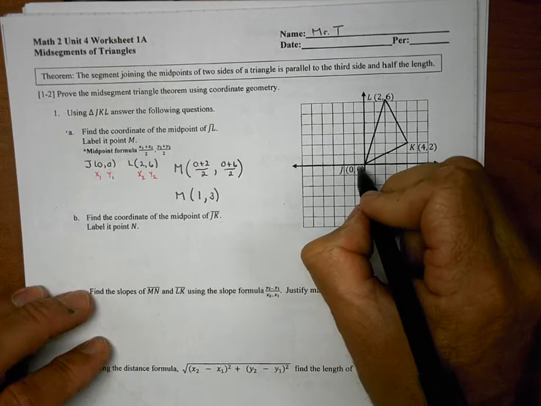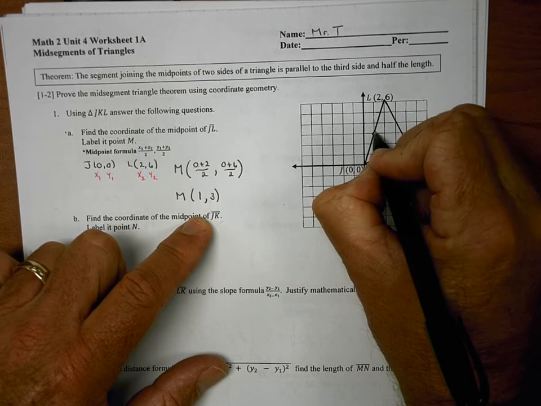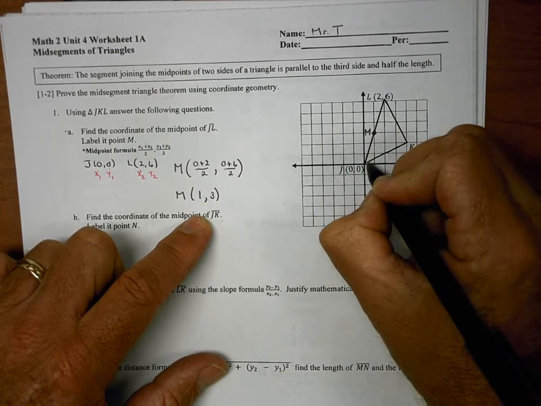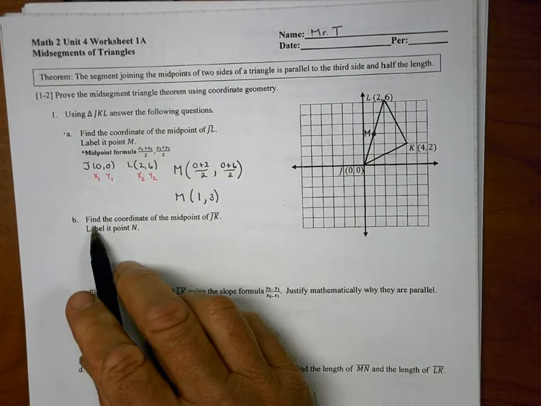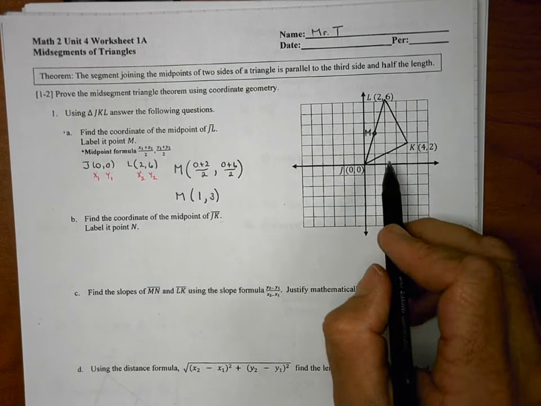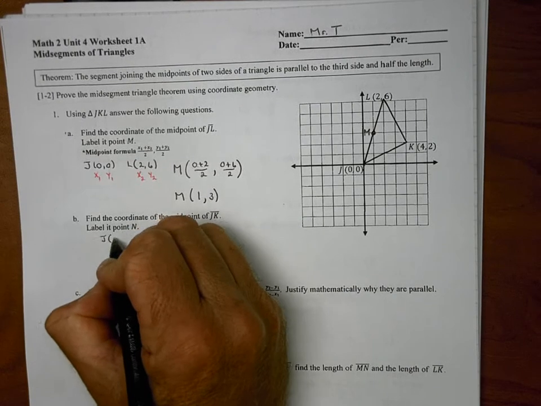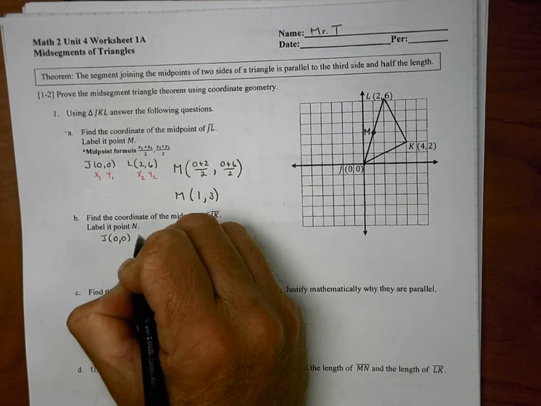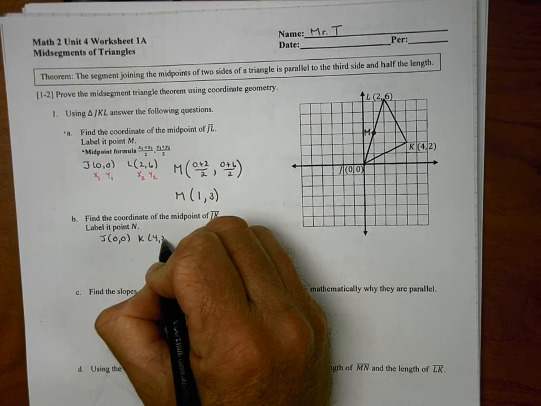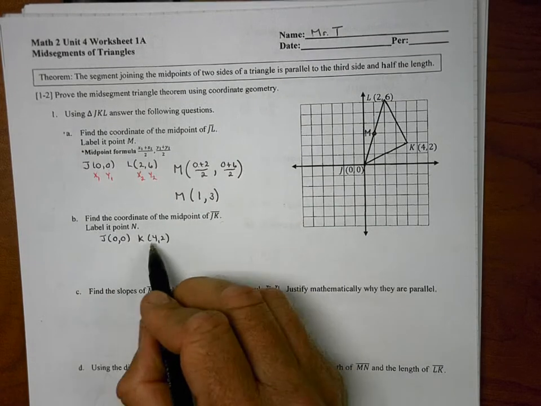So if I go to my graph and go over 1 and up 3, that point right there, which we'll refer to as M, is the midpoint between J and L. In part B, we're going to find the coordinate of the midpoint of J and K. So here's J, which once again has coordinates of 0, 0, and then we're going to use point K, which has coordinates of 4 and 2. Then we use the midpoint formula to find the coordinates of the midpoint between these 2 points.